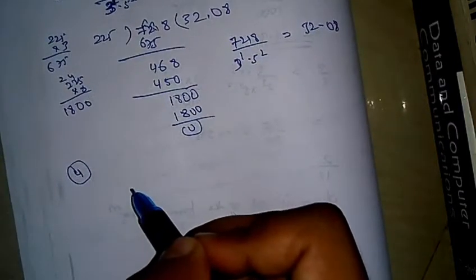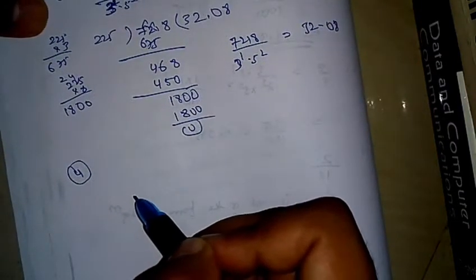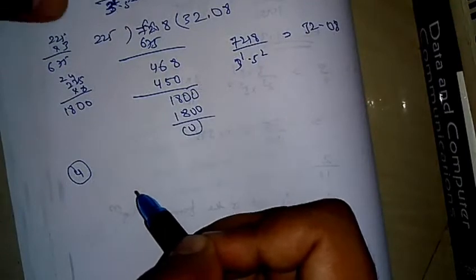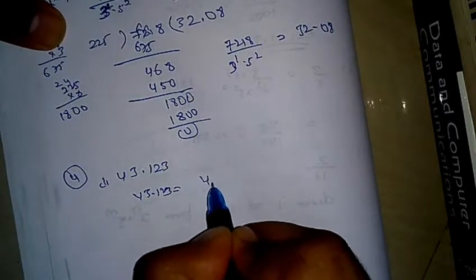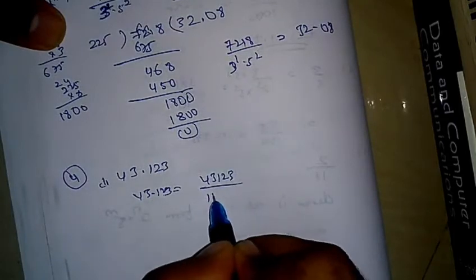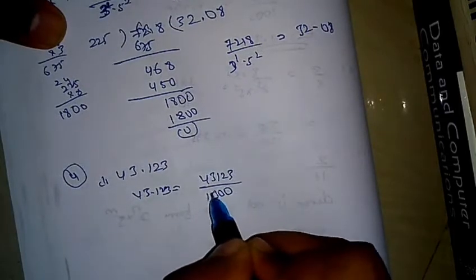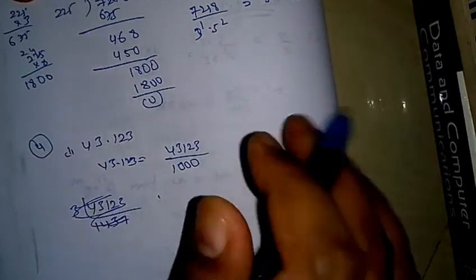Fourth question. Express the following decimal forms in p by q and write the prime factors of q. What do you observe? This is 43.123. This can be written as 43.123 by 1000. Here in this question 43.123, it is terminating, so this is rational.